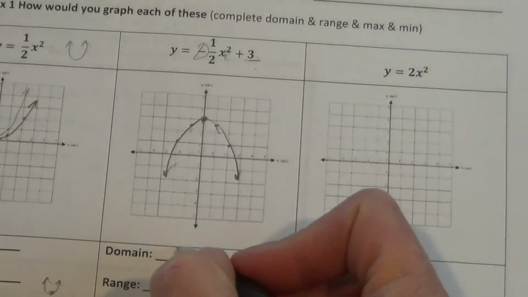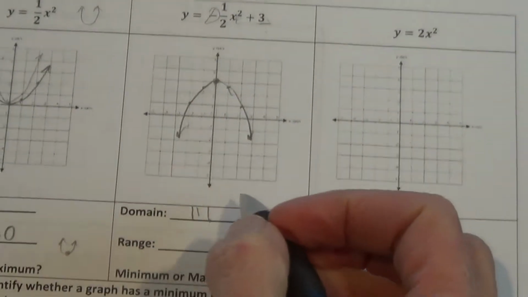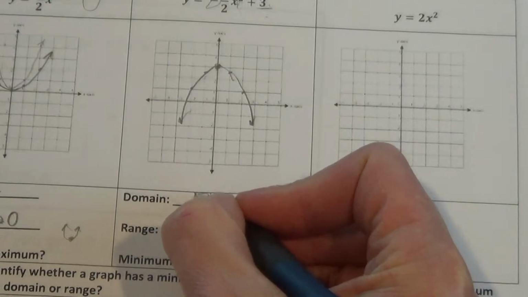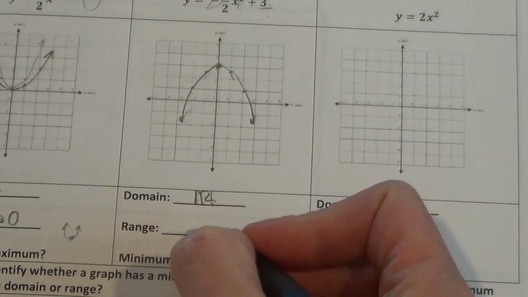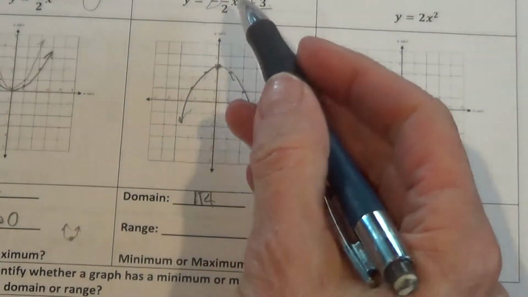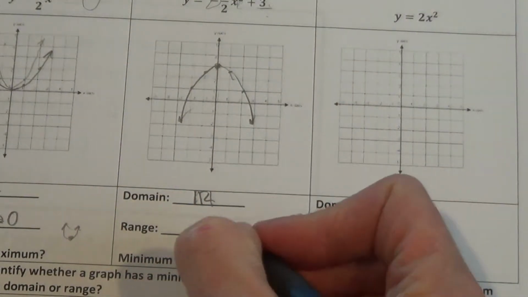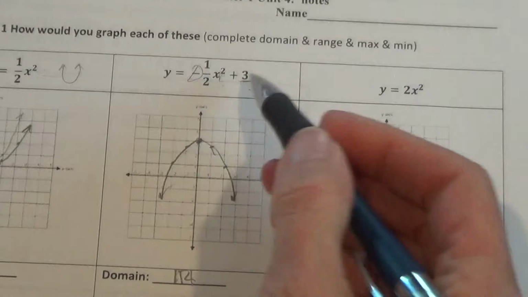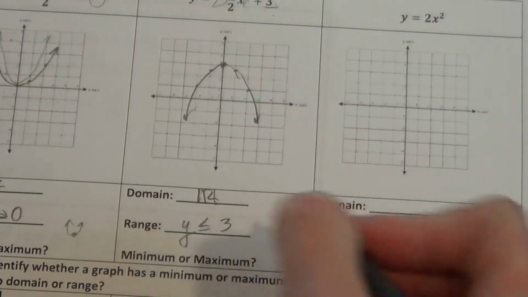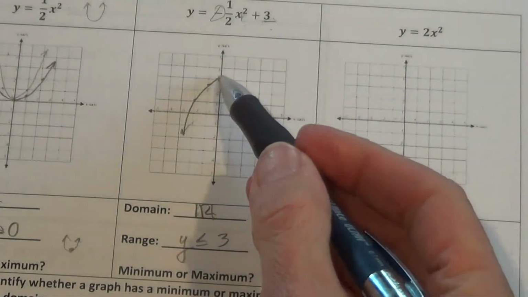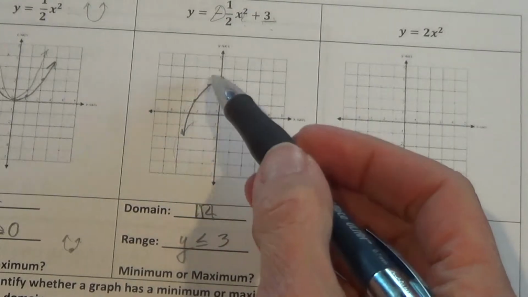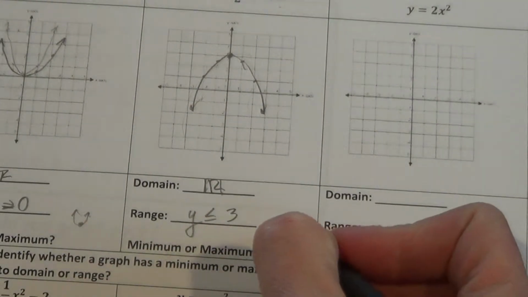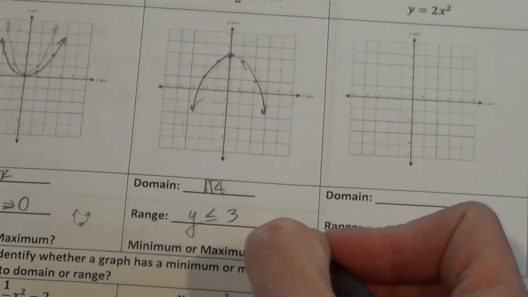Okay, the domain, all real numbers. And the range, well, because it was reflected, we know that it's less than or equal to. And now we go with the k value of 3. And that should make sense for the graph as well. All the graphing is below the point 3. This one, remember when it frowns, it's the max.